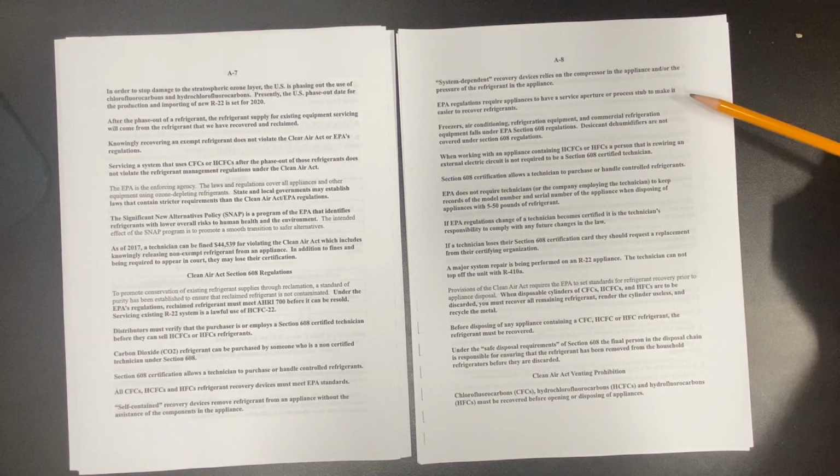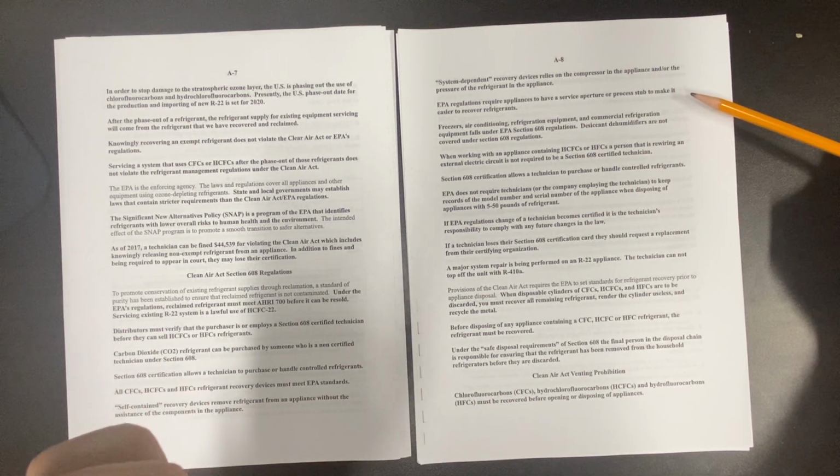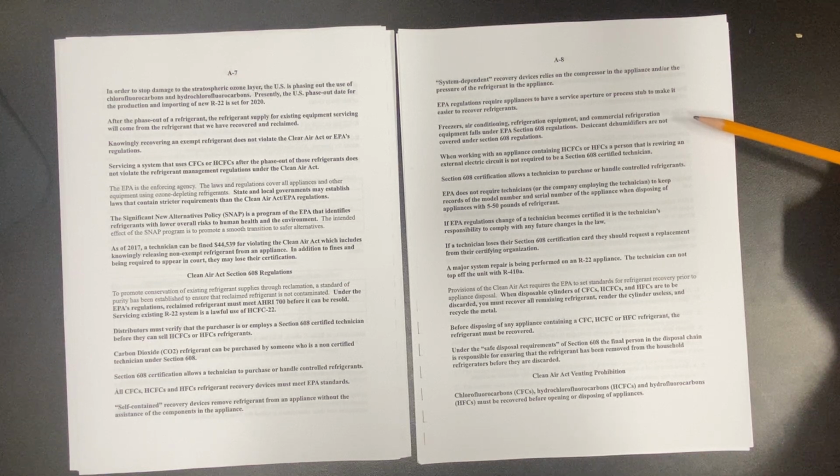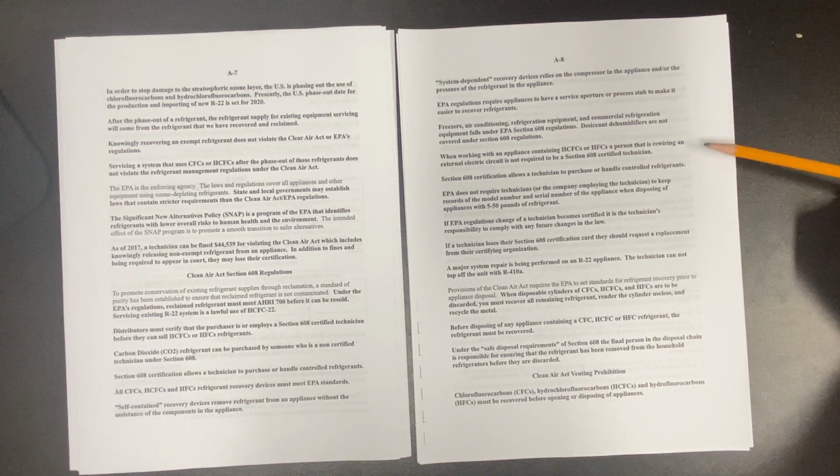EPA regulations require appliances to have a service aperture or process stub to make it easier to recover refrigerants. That's like that little thing where you take the cap off. Freezers, air conditioning, refrigeration equipment, and commercial refrigeration equipment fall under EPA Section 608 regulations. Desiccant dehumidifiers are not covered under Section 608 regulations. When working with an appliance containing HCFCs or HFCs, a person that is rewiring an external electric circuit is not required to be a Section 608 certified technician.